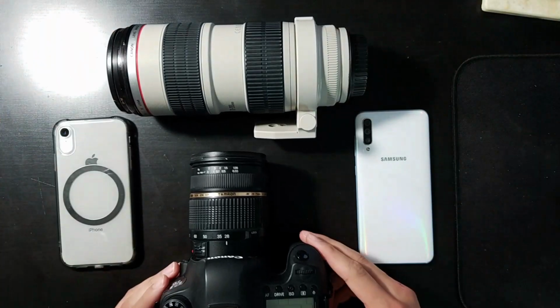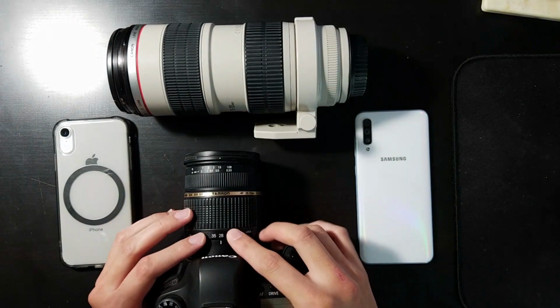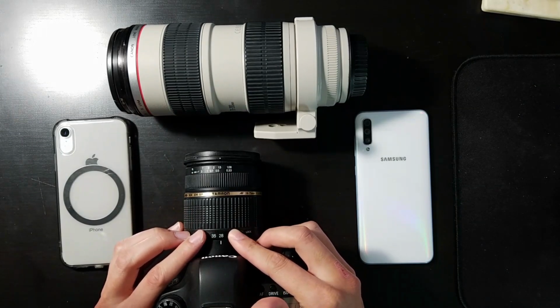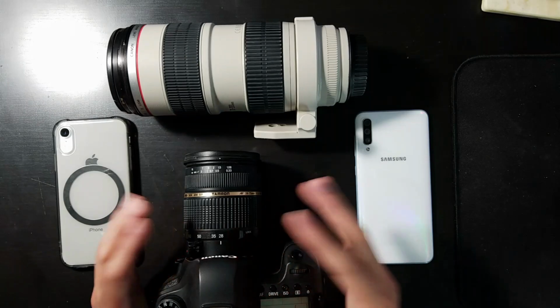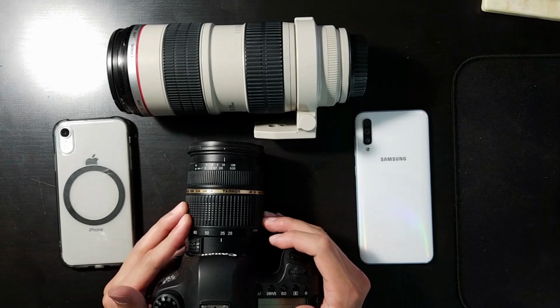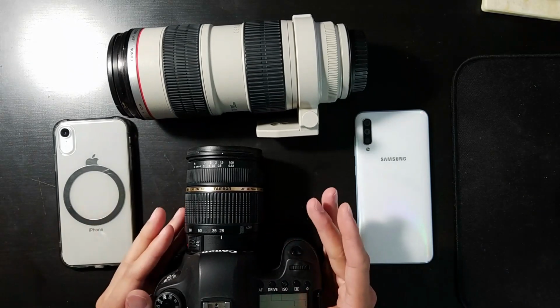So I want you to stick with either 28 or 35 if you own a camera that is not a full frame. If you're not sure, you can always ask me. But if you happen to own a full frame camera, I want you to stick with either 35 or 50. So that is it.